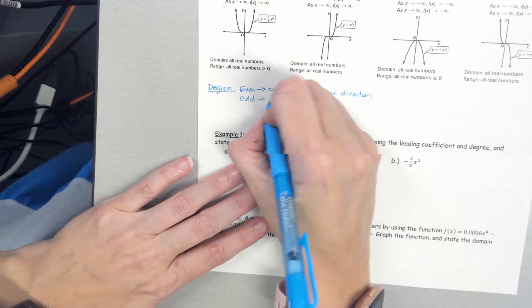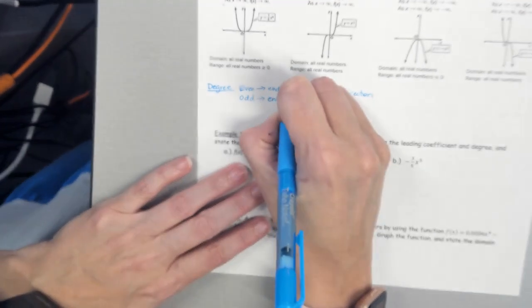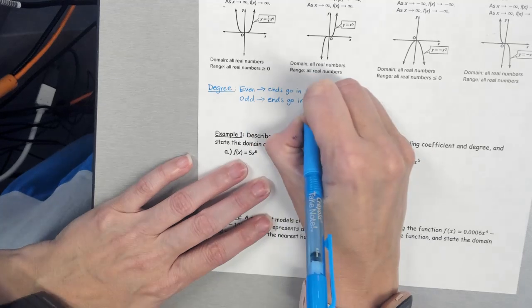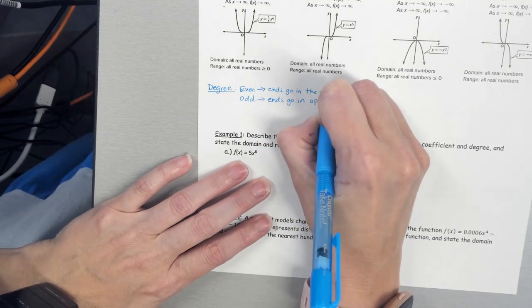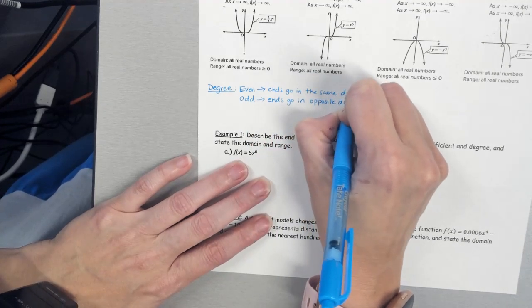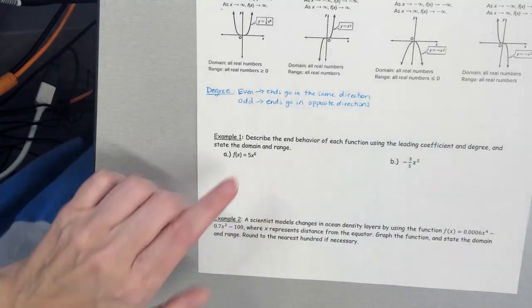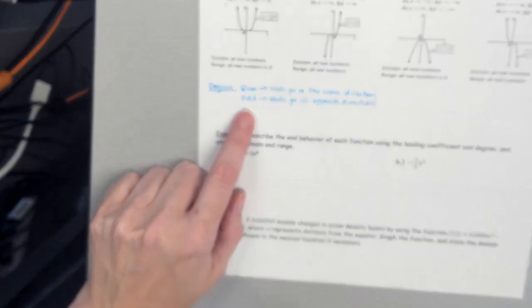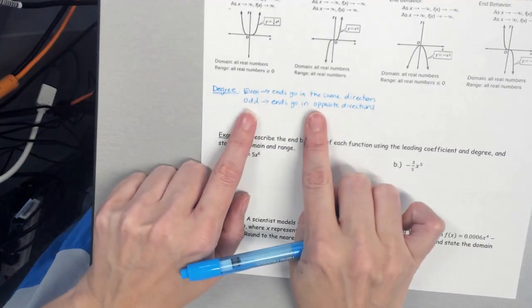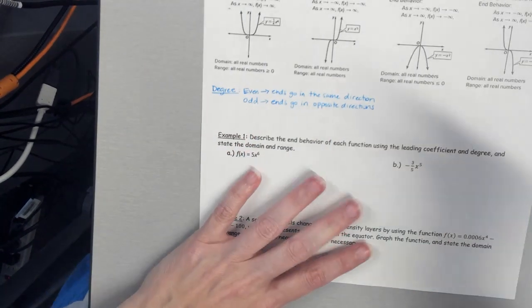And if it is odd, the ends go in opposite directions. And that's a really simple way to remember which is which. The odds go in opposite. You have that alliteration there.